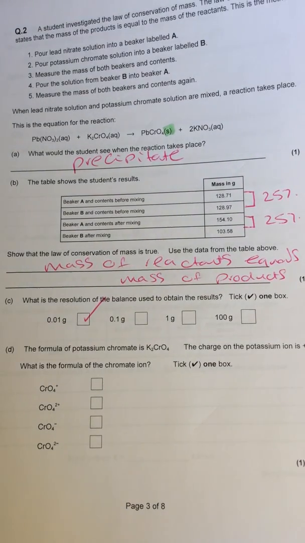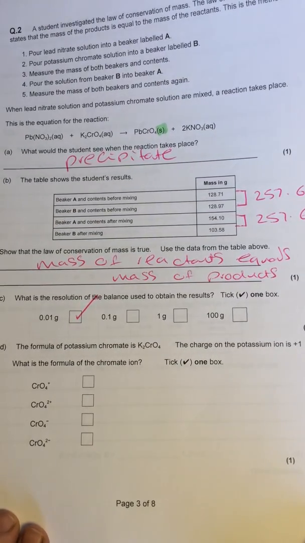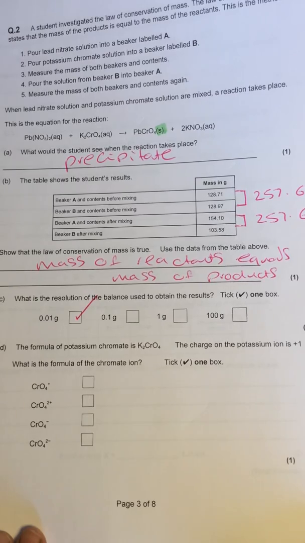Now, lovely ladies and lovely gentlemen, the formula for the potassium chromate is K2CrO4. It tells you the charge on the potassium ion is +1. Then it asks you for the formula of the chromate ion.